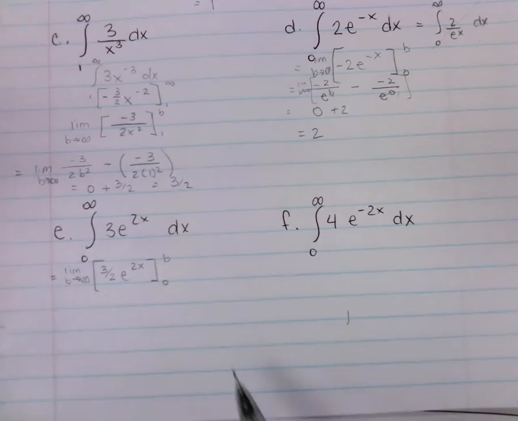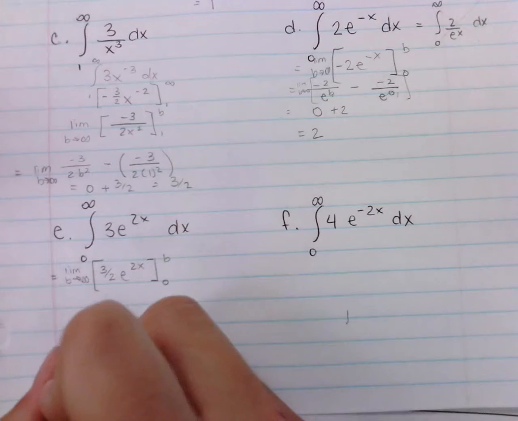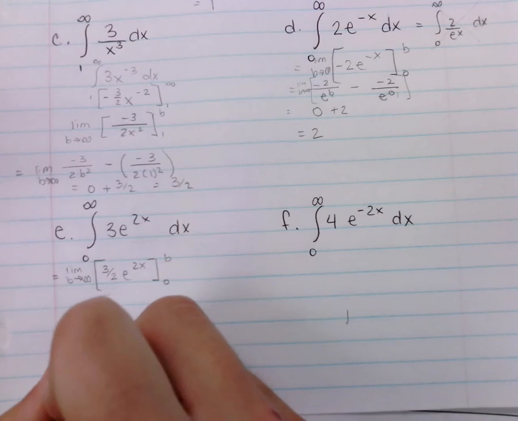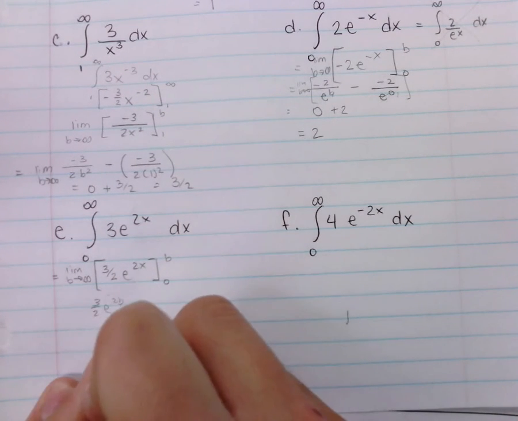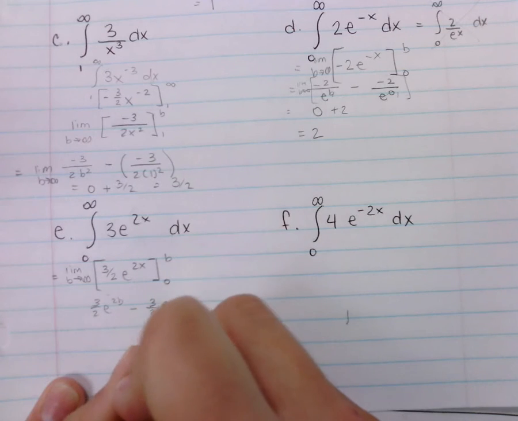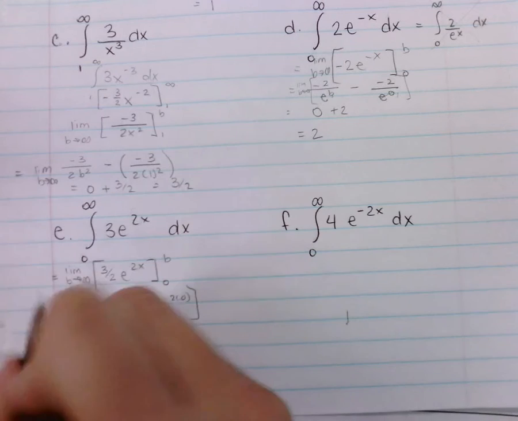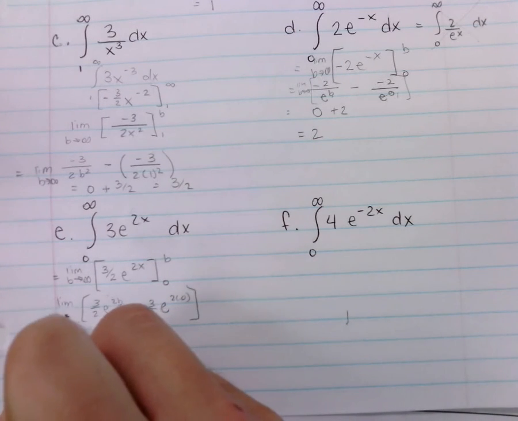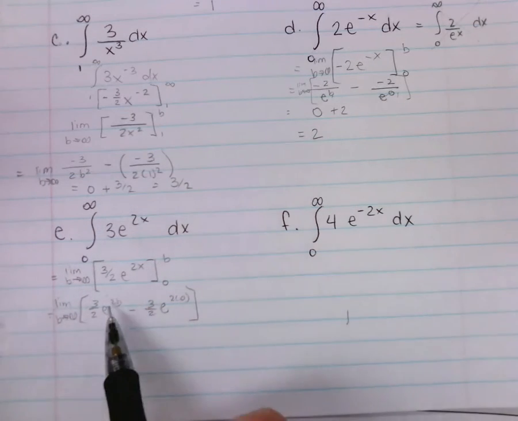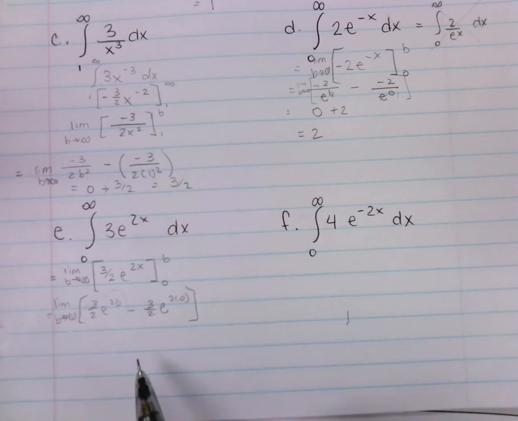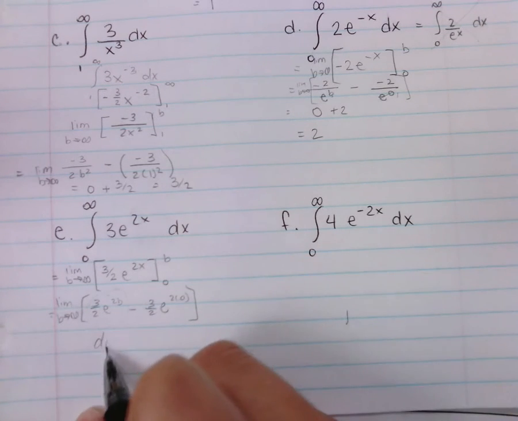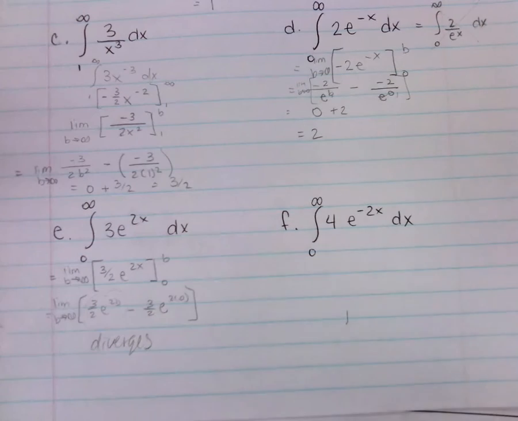Okay, now if we plug in b, I get 3/2 e to the 2b, and then minus 3/2 e to the 2 times 0. If b is infinity, what is this? Infinity. A great large number. So it's not going to converge, so you're going to say diverges or divergent.